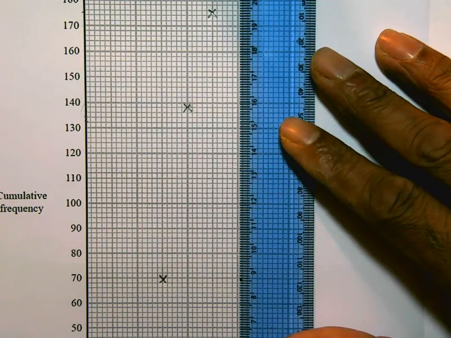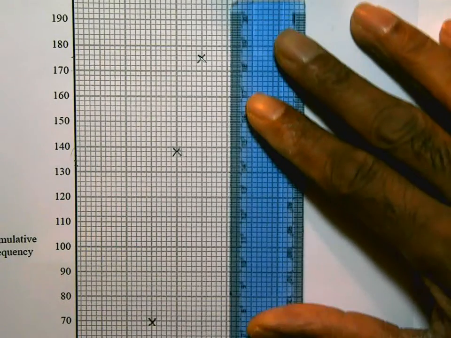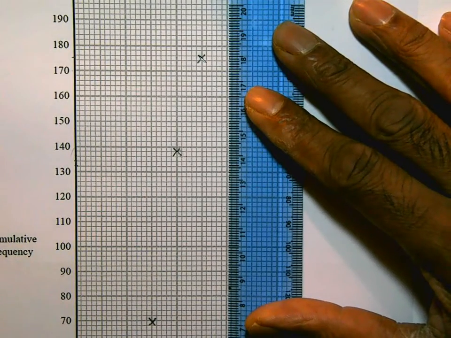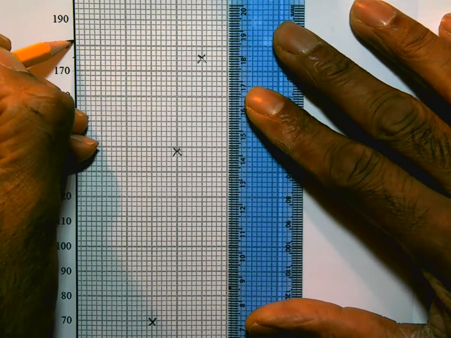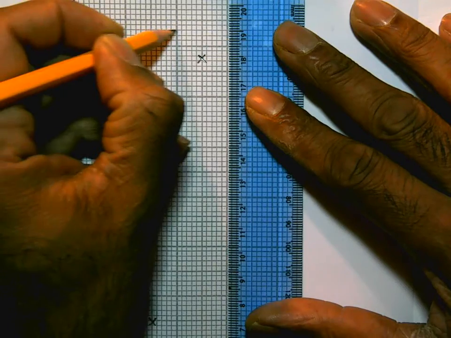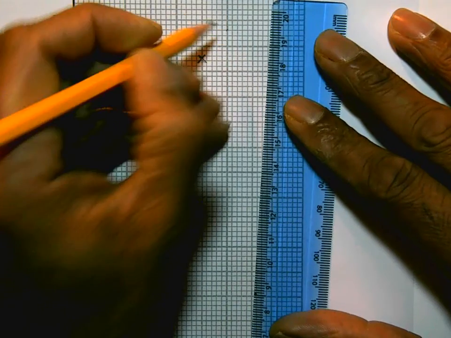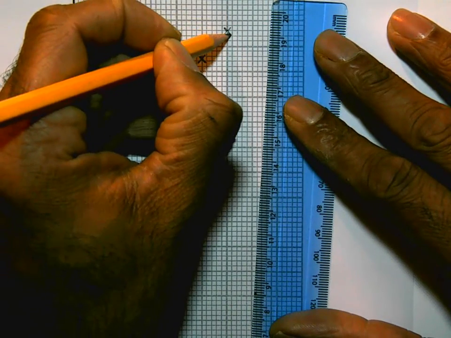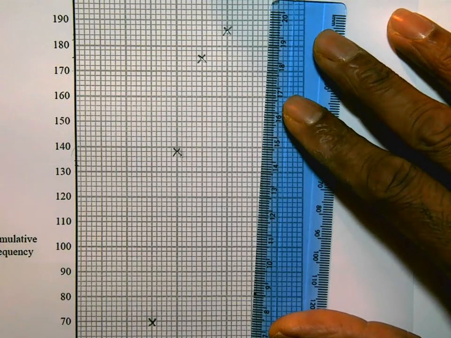The next point is 60, and 60 goes up to 186, so if I do that, 180, 82, 84, 86, to work my way across. And then just there.